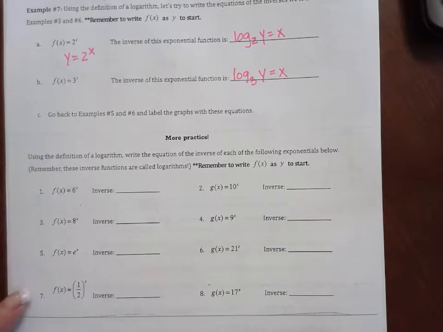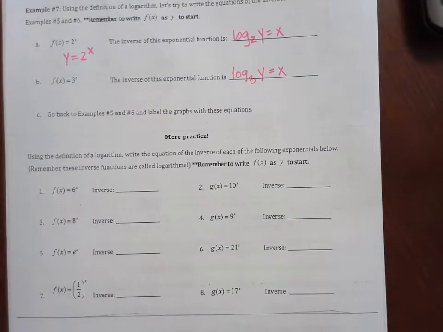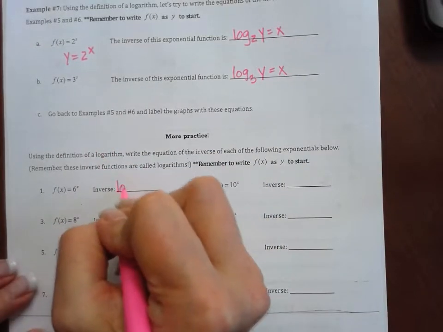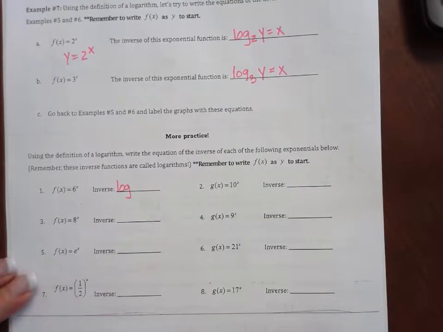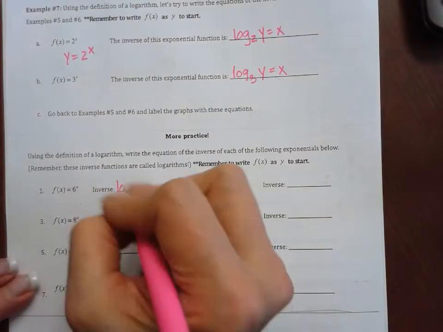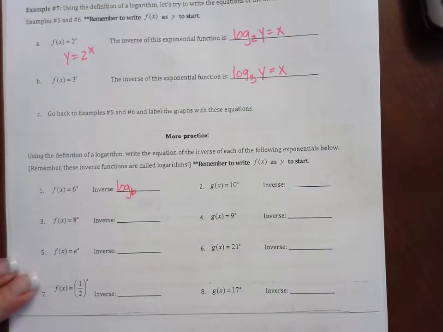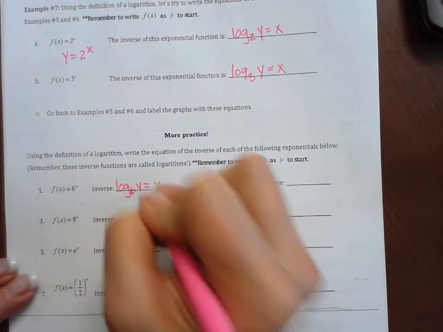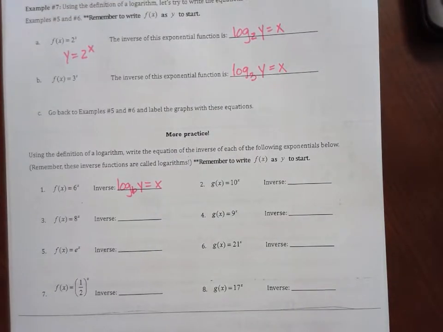Yep. So my inverse is going to be what? Log's always first. What do I do next? Yep, because my base is 6. And then y equals x. How easy is that? E is your base. E is still your base. E, remember, E is a number, just like you can have log with a base of pi.